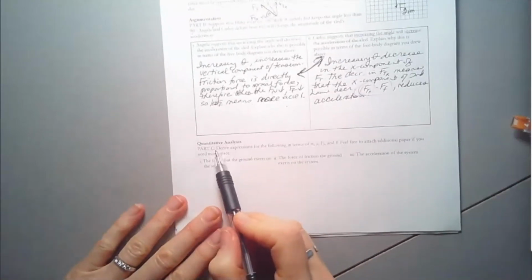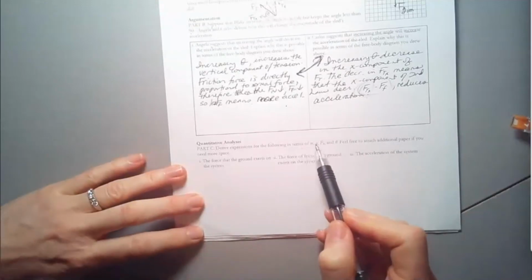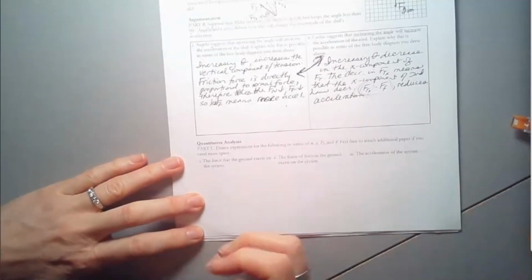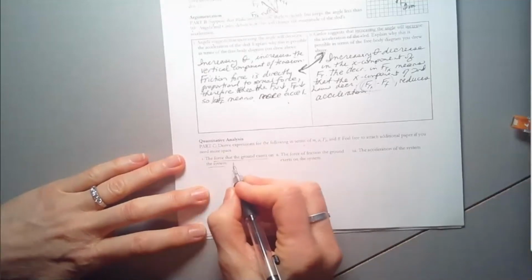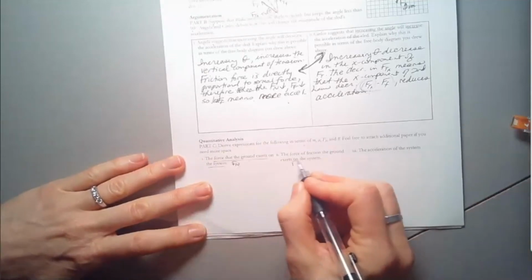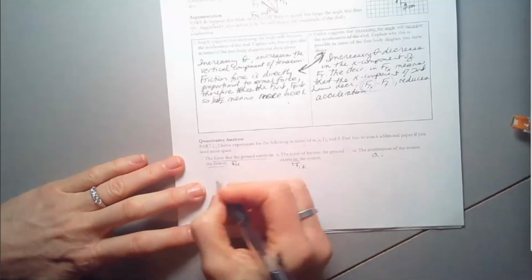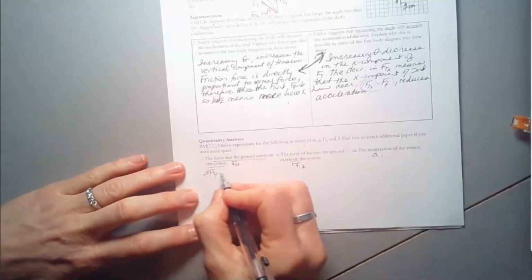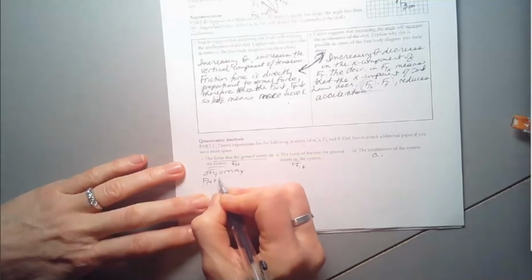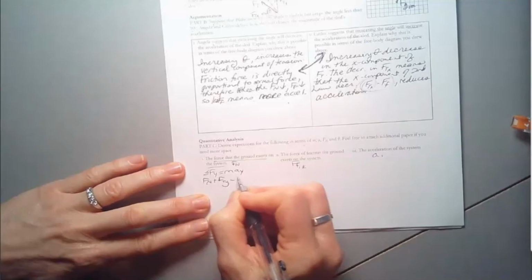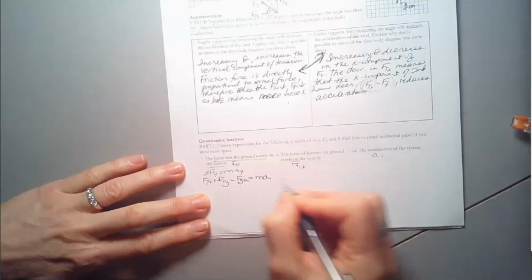Part C, derive expressions for the following terms in terms of these variables. And if you need more space, you can do that. So let's solve for the force the ground exerts on the system. This is Fn. We're going to solve for the force of friction, and then we're going to solve for acceleration. So we're going to write out Newton's second law on the y-axis: Fn plus Fty minus Fg, little m, equals ma.